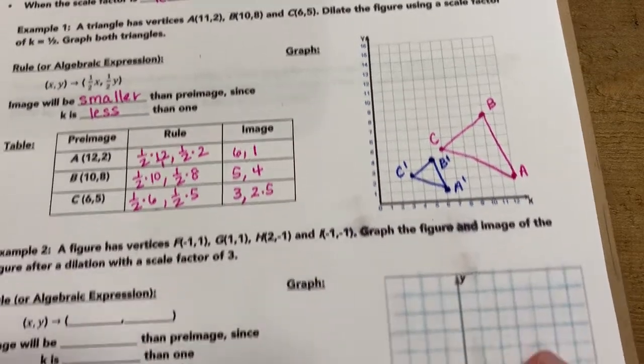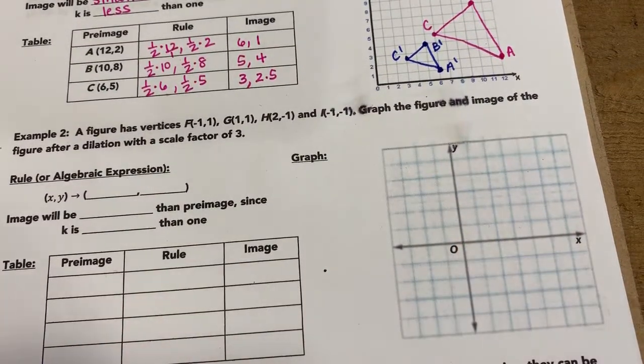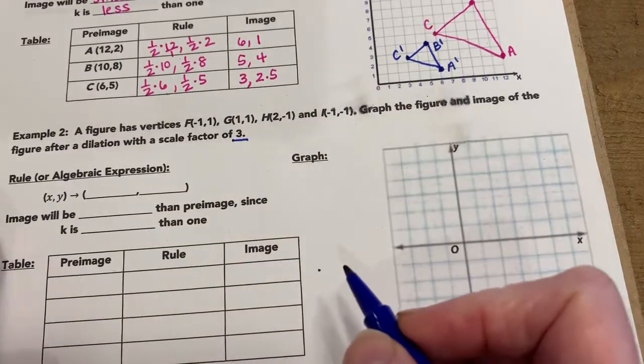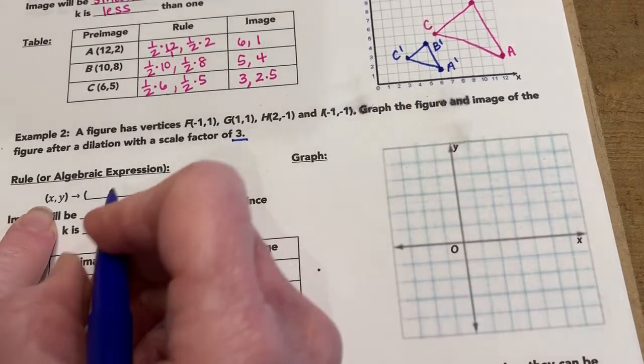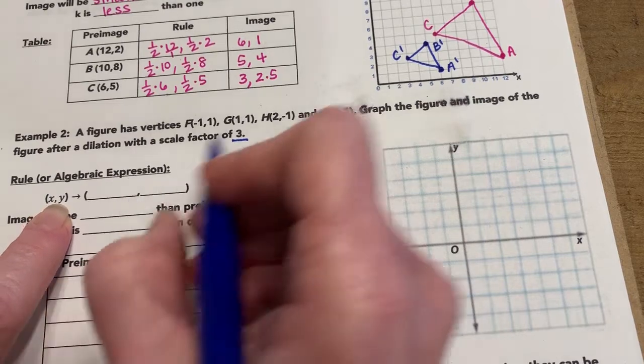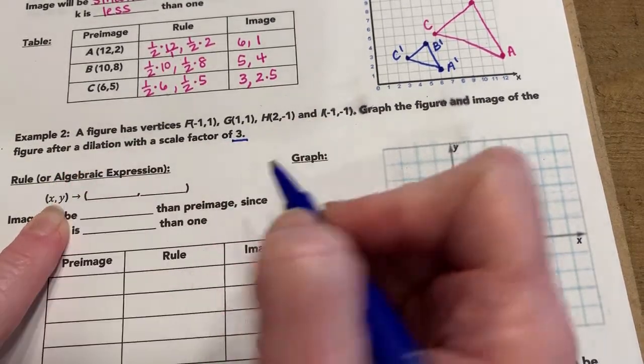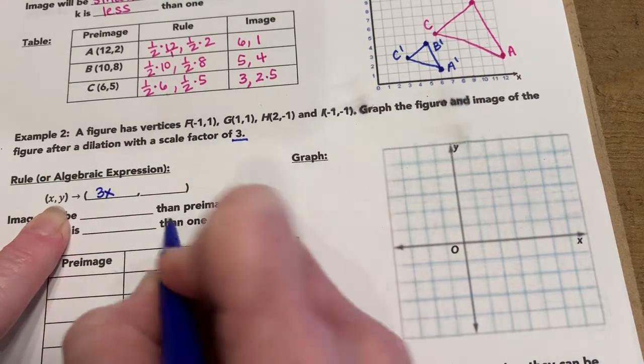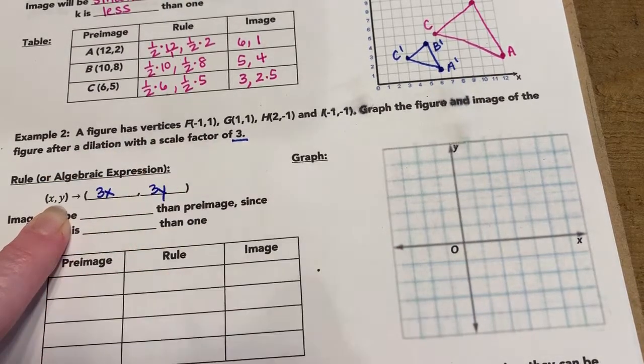All right, so we're just going to repeat that. Same process for example 2. A figure has vertices F(-1, 1), G(1, 1), H(2, -1), I(-1, -1). Graph the figure and image of the figure after a dilation with a scale factor of 3. All right, so this time we're going to fill in the rule ourselves. If I'm starting with (x, y) and my scale factor is 3, I need to multiply both of my coordinates by 3. So my new point is going to be (3x, 3y).